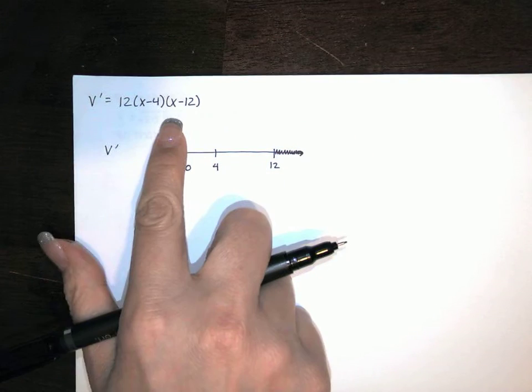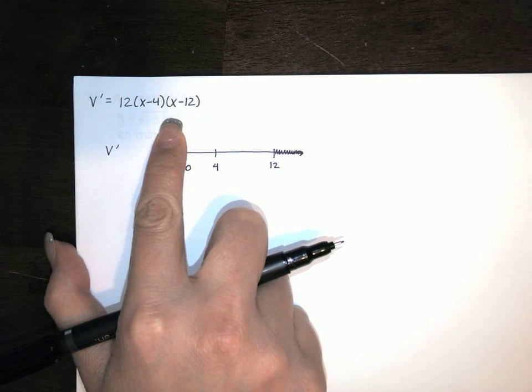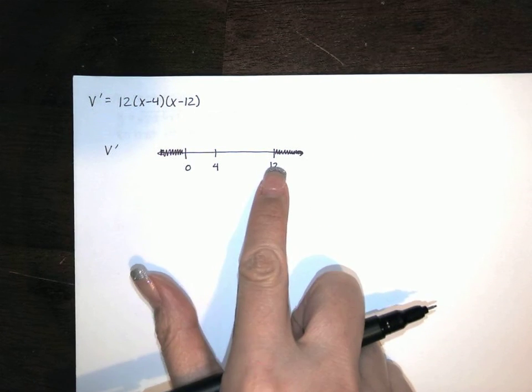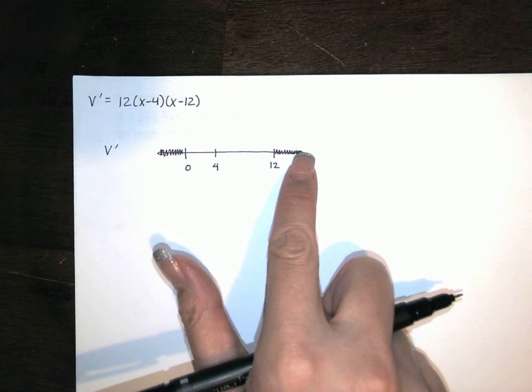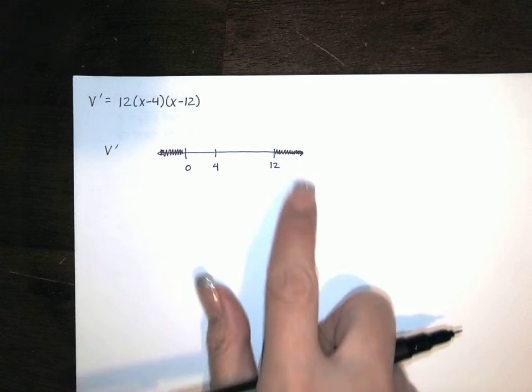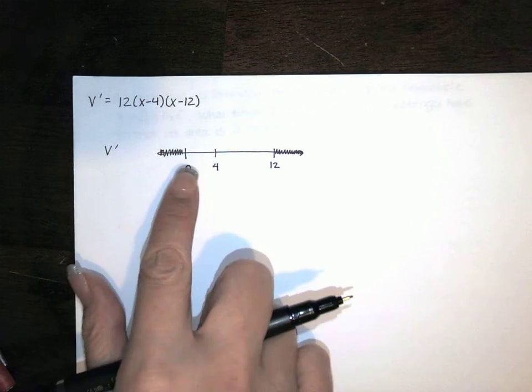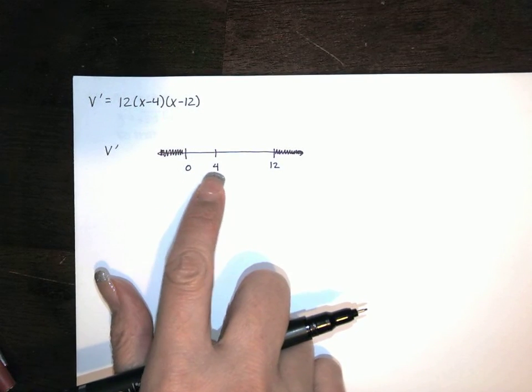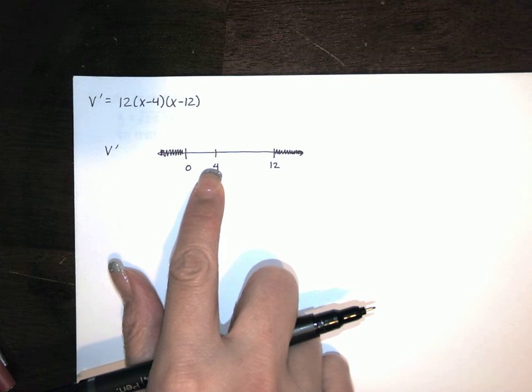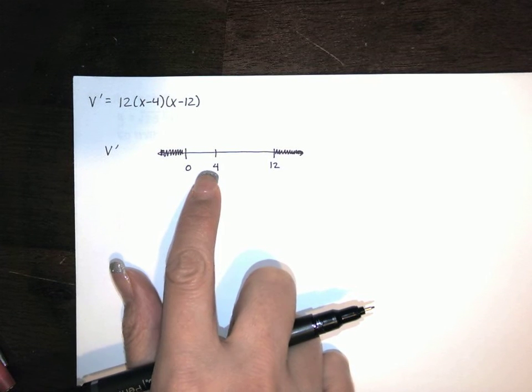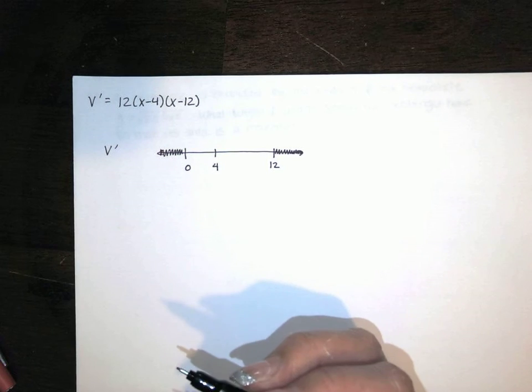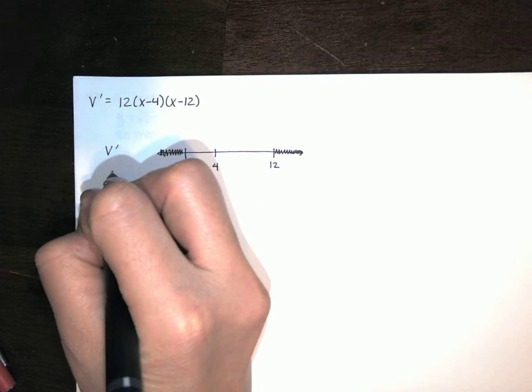And x equals 12 was a critical point of our volume function, but we're not concerned about what happens to the right of 12 because x can't be greater than 12. So we just need to see this x equals 4. Does it correspond to a minimum value or a maximum value of the original volume function? To figure that out, I'll make a sign chart.